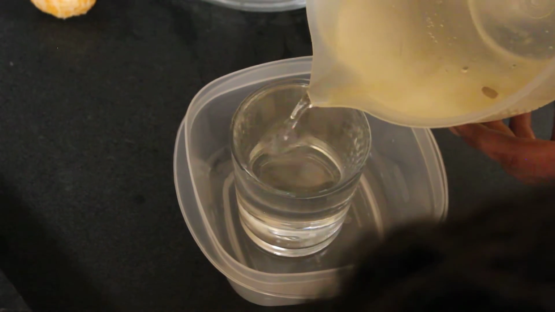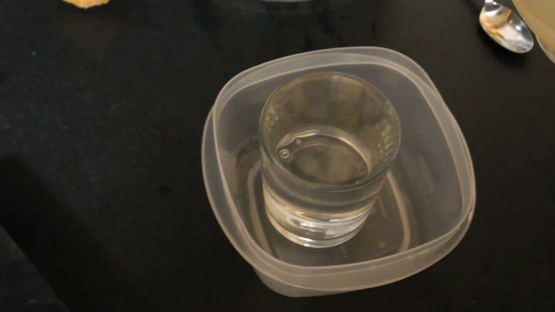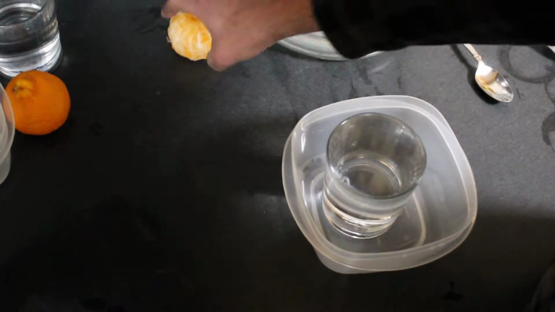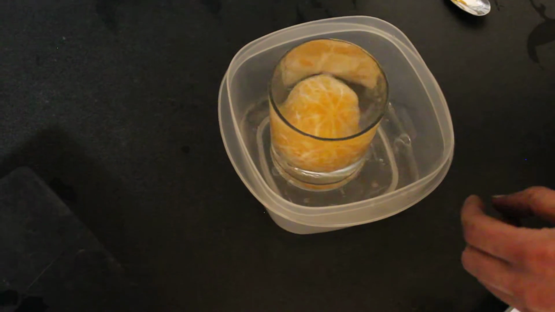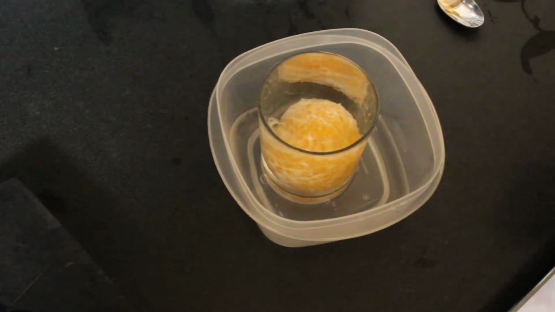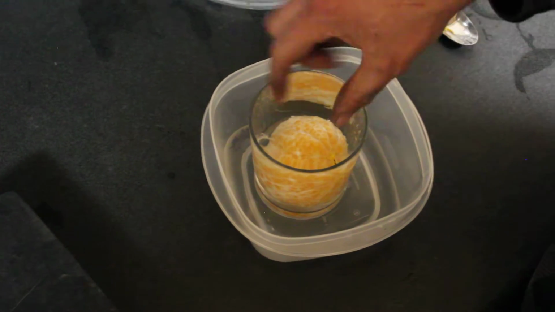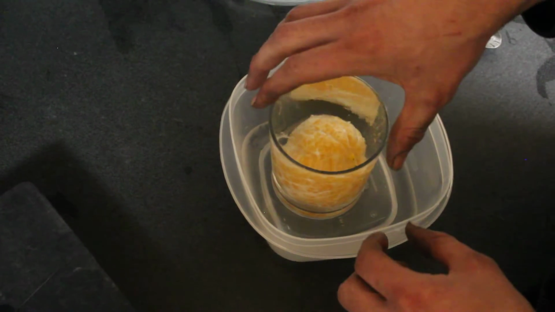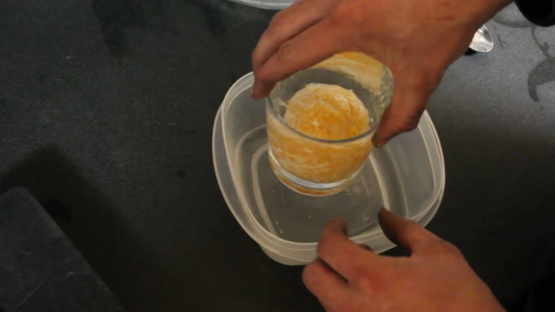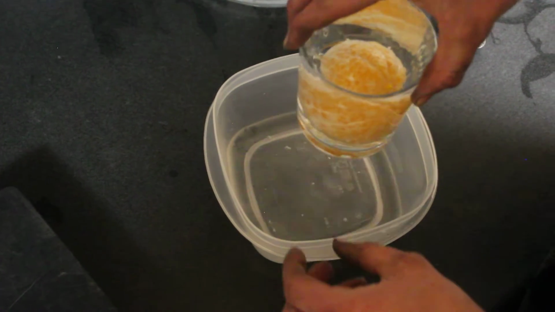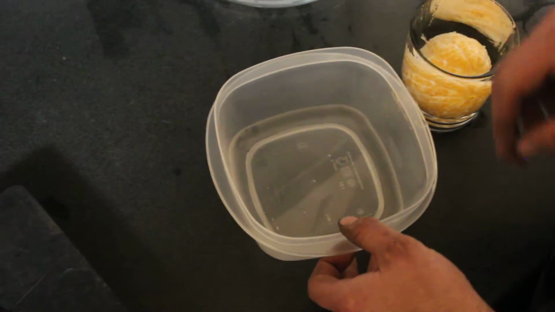Getting kind of close. Perfect. Okay, so now I'll place the orange in it. Whoa! Because the orange sinks, I don't have to push anything down. Now I'm going to carefully remove this cup without spilling any water. And we can weigh.